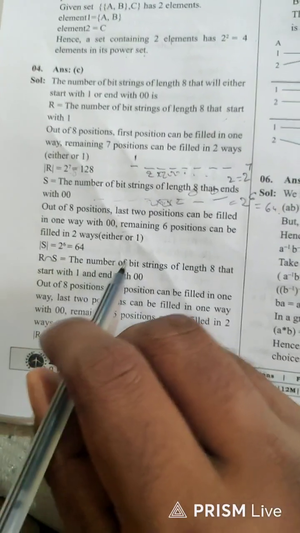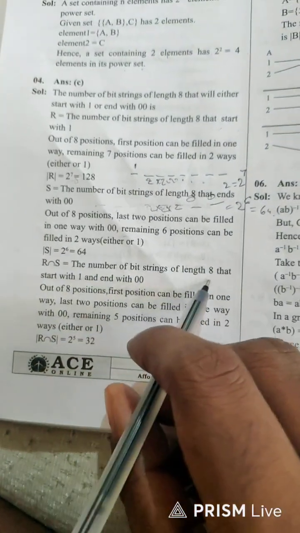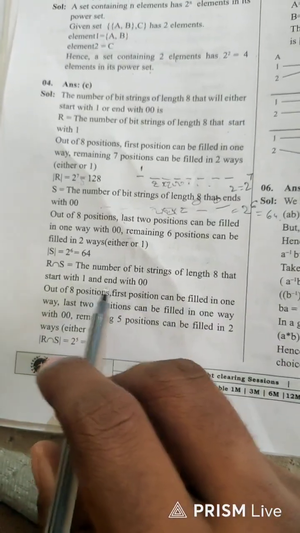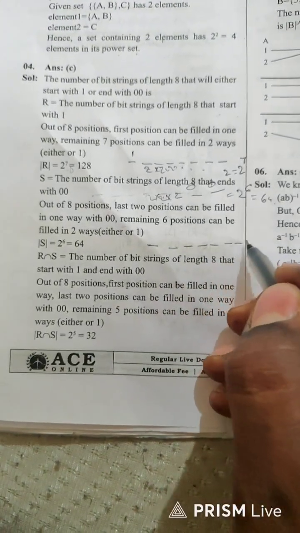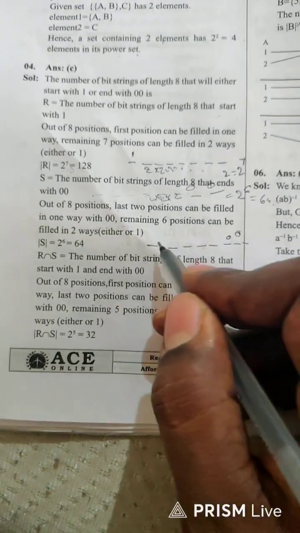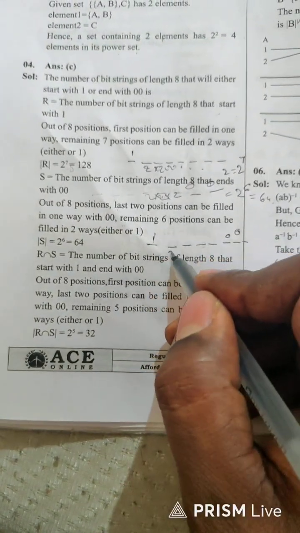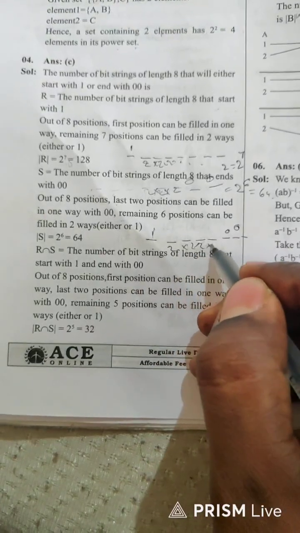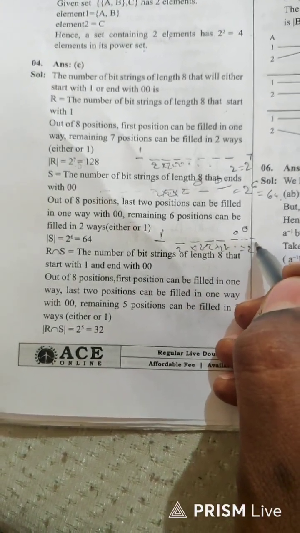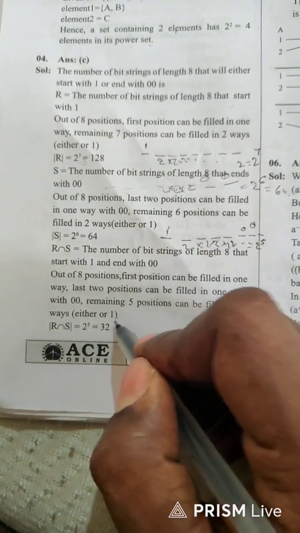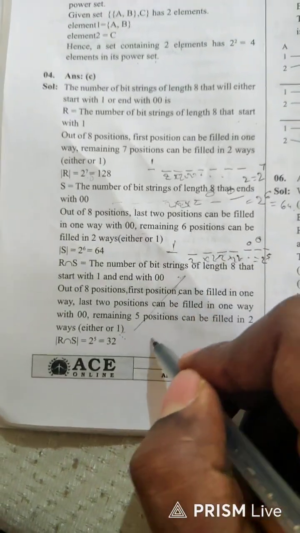Let R intersection S be the number of bit strings of length 8 that start with 1 and end with 0 0. Then 1 2 3 4 5 6 7 8, ఇక్కడ 0 0 అంటే ఇంటర్సెక్షన్ చూస్తున్నాం మనం. 2 into 2 into 2 into 2 into 2, that is equal to 2 power 5 ways ఉంటాయి. 2 power 5 అంటే 32.